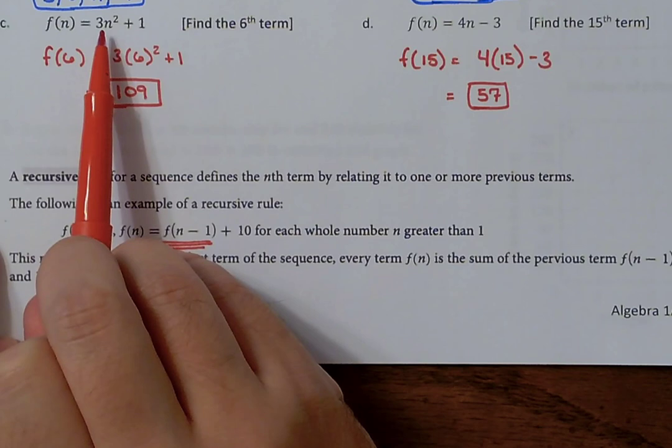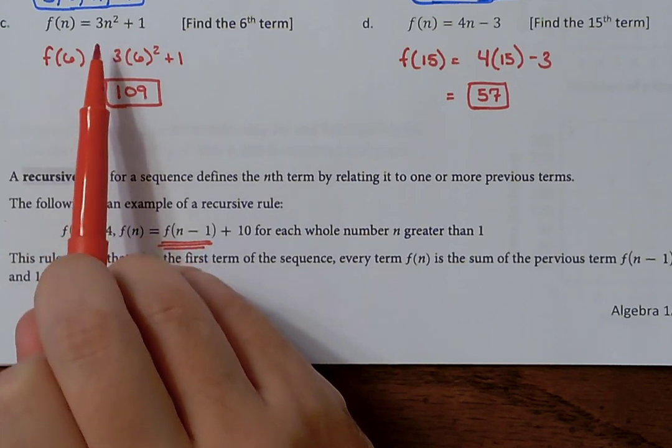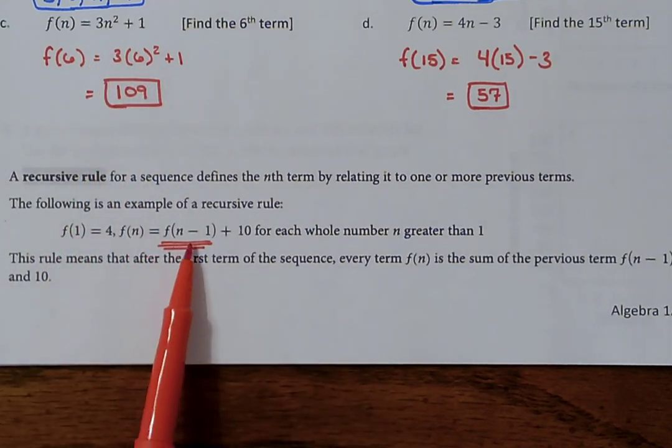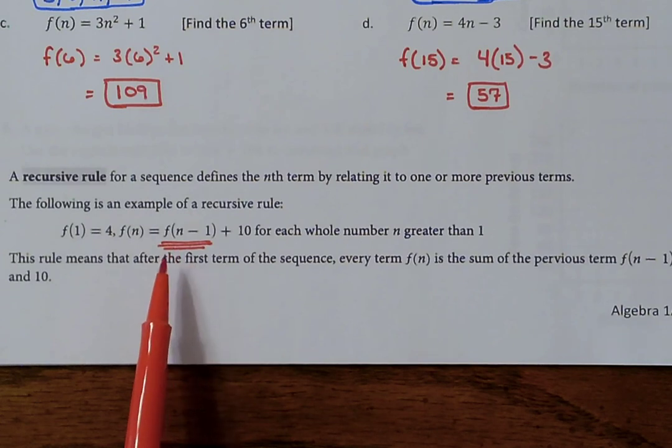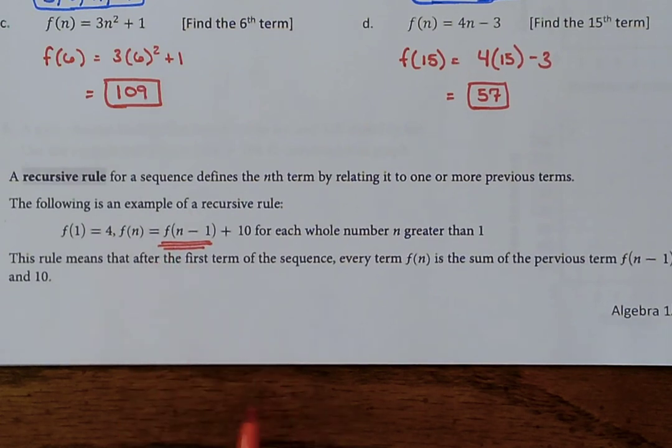If it's just n, then that's explicit. But if there's this f of n minus 1, that implies recursive. Now, like I said, it's going to be more helpful to see it done than me explain it right here. So let's go ahead and take a look at example 2.